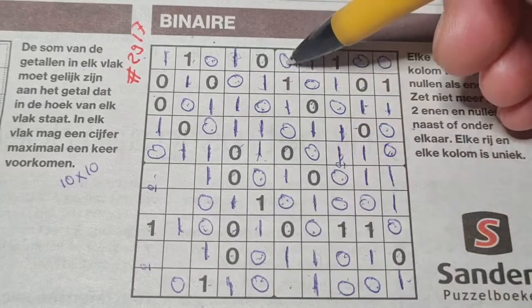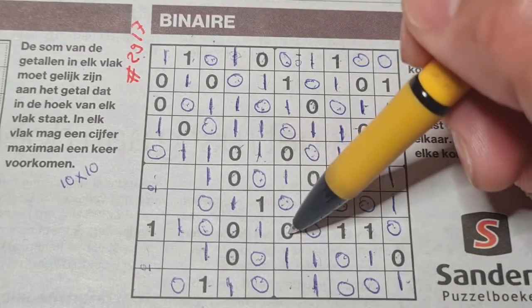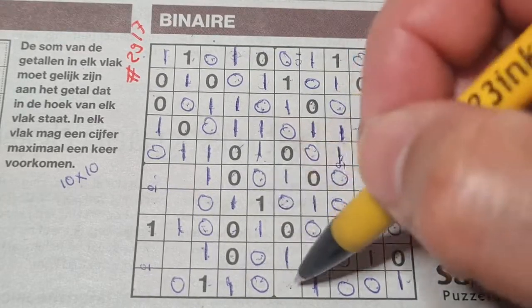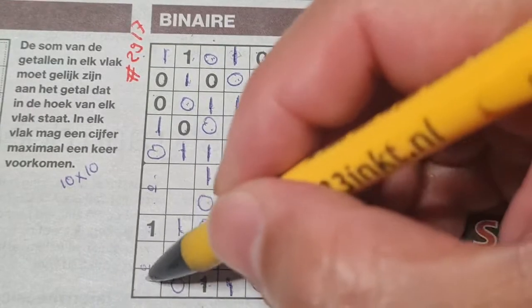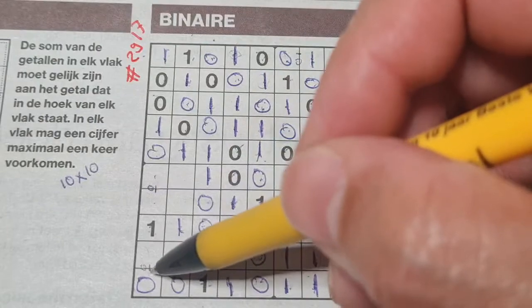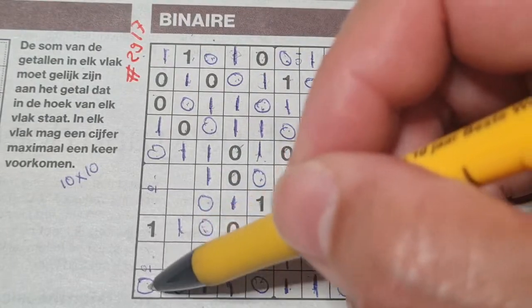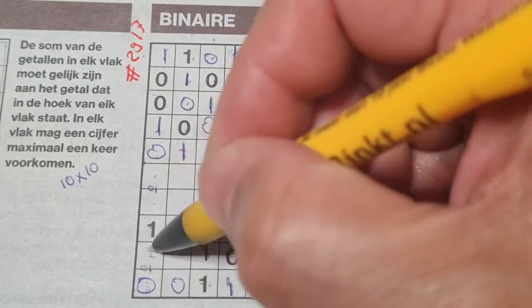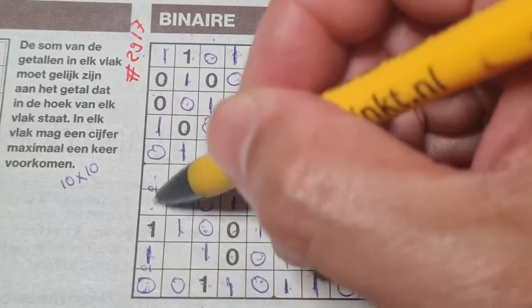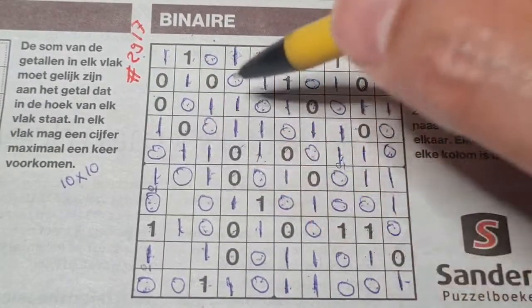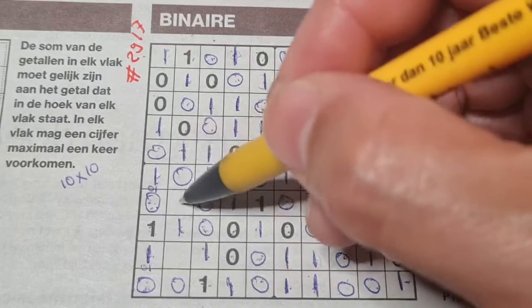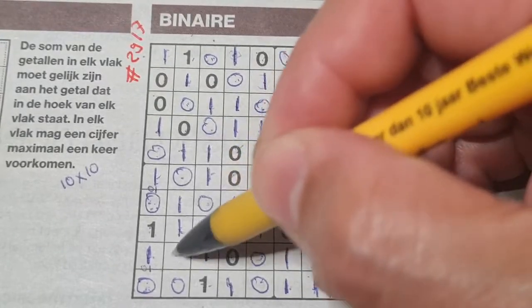Only one box. 1, 2, 3, 4, 5. So this box should be a 1. 1, 2, 3, 4, 5 ones. So the rest are O's. I know an O and a 1, so I've placed the O here. This should be a 1. Double 1 here, no, there, no. Between two O's comes a 1. Between two ones comes an O. Between two O's comes a 1. Double 1, here an O, there an O.